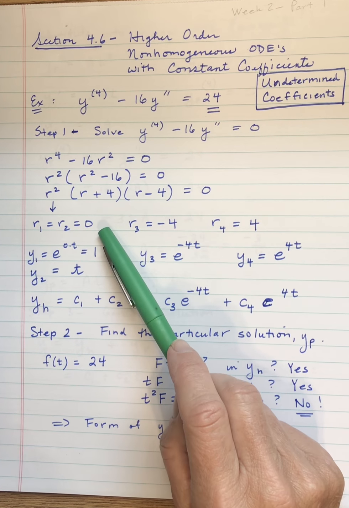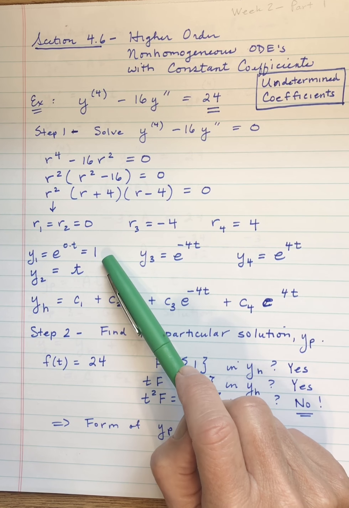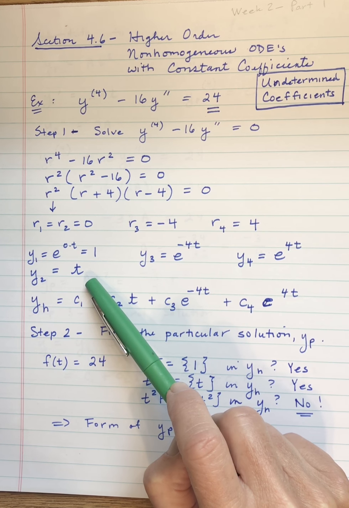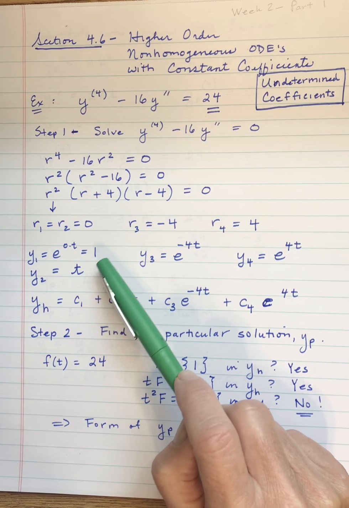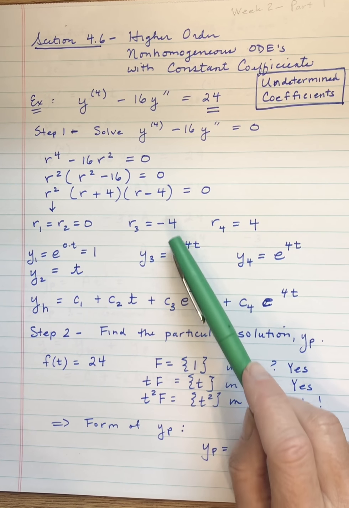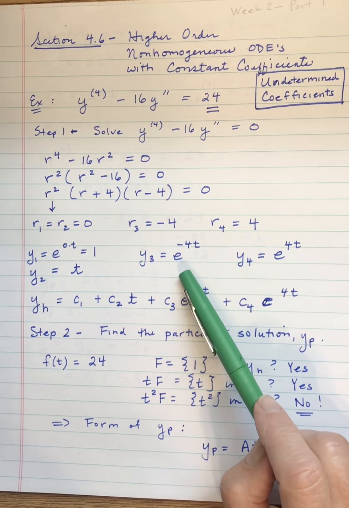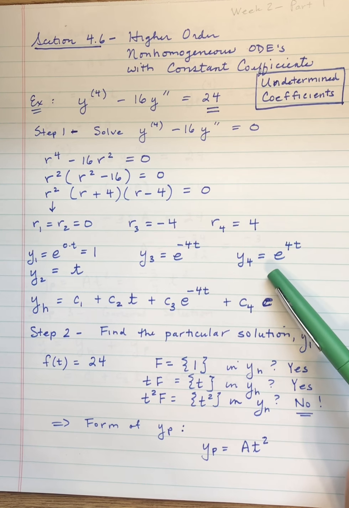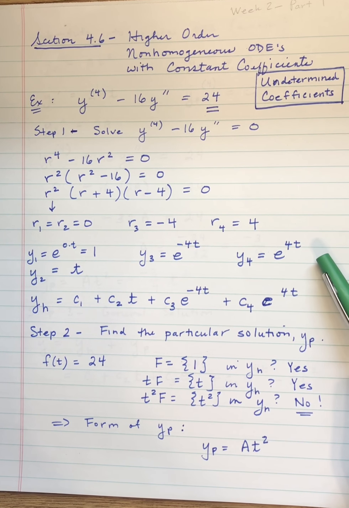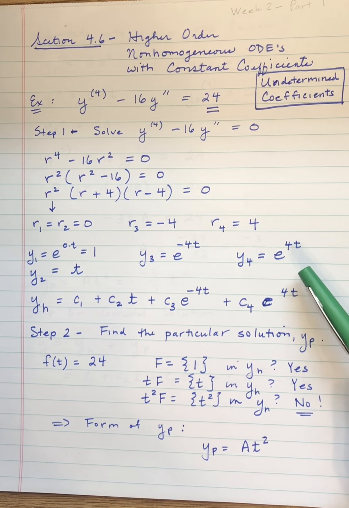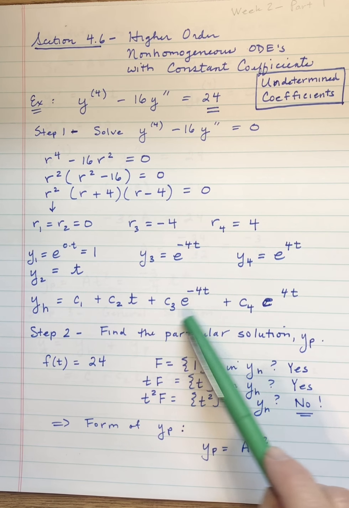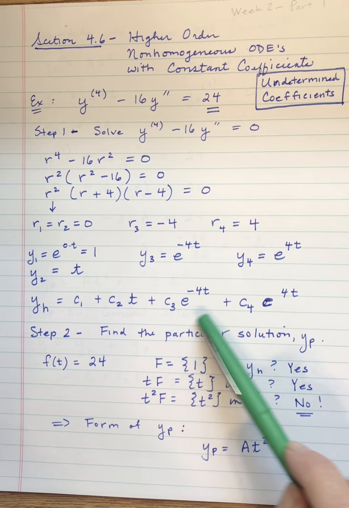So for the root 0, one solution is e to the 0 times t, which is 1, but it's repeated, right? So the second solution that corresponds to the root of 0 is t. We multiply 1 by t. For the root negative 4, our solution is e to the minus 4t. And for the root 4, we get e to the 4t. So remember, we're solving a fourth order differential equation. We need 4 solutions. We have them here. So our homogeneous solution is just the linear combination of those 4.